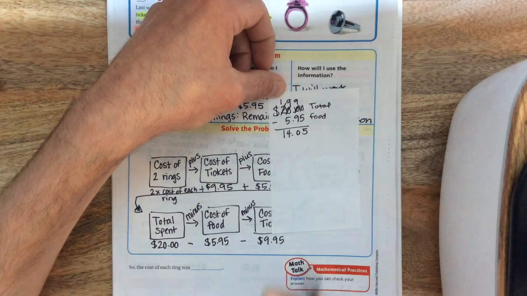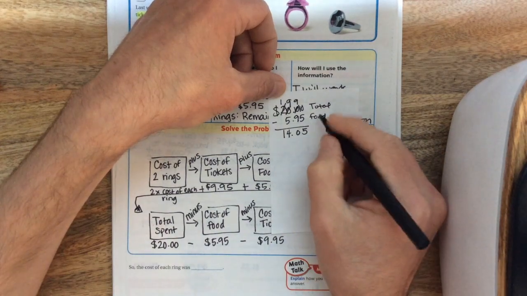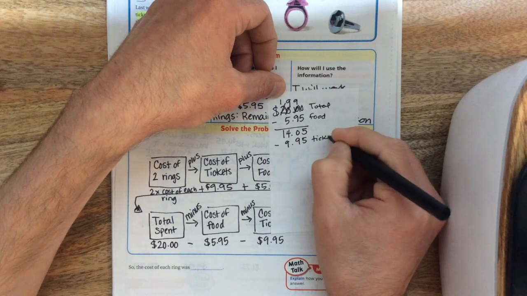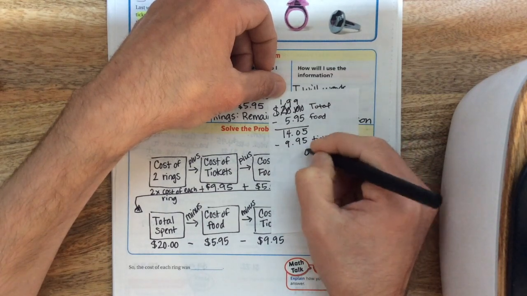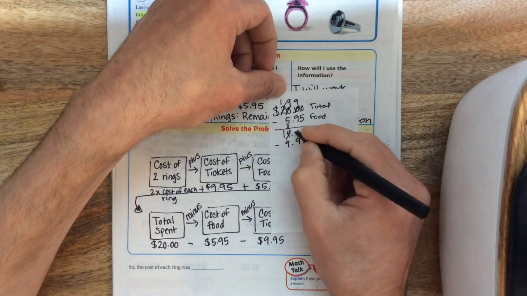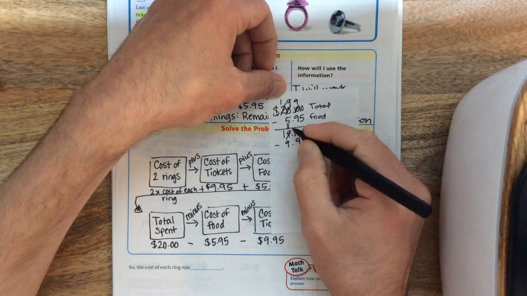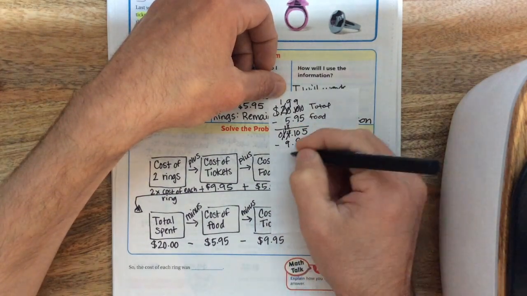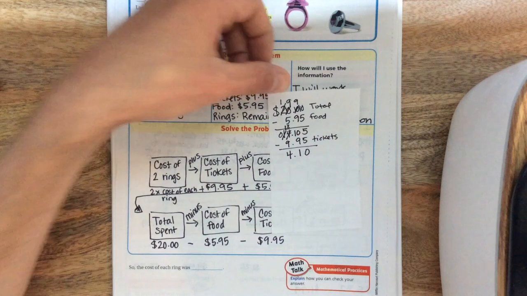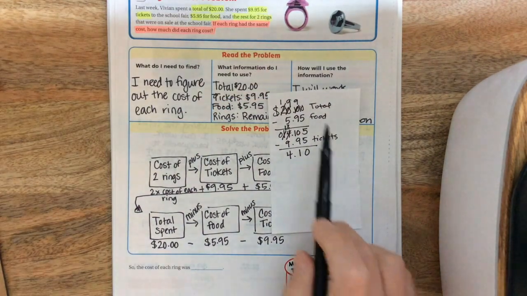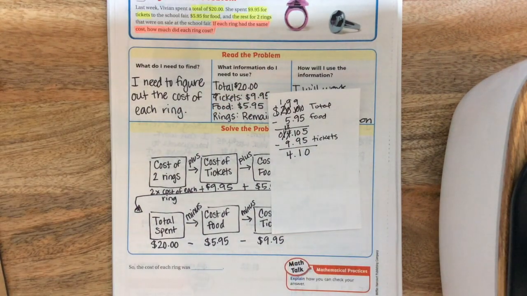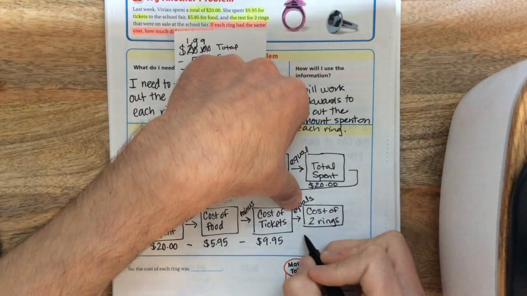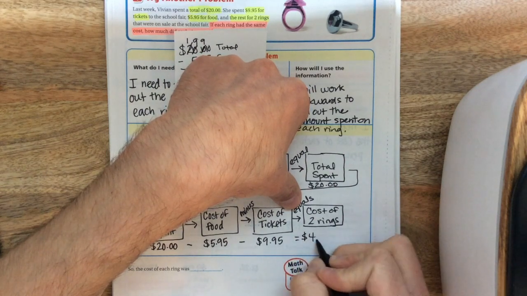Add a little side note. Now I'm going to subtract the cost of tickets. 5 minus 5 is 0. Well, I can't do that, so I'm going to regroup. 1, can't do that, so this is going to be 0. 13. 13 minus 9 is 4. So now I'm left with, after I have spent my food money, my ticket money, I would have $4.10 left. So now I can add this in right here. So this is going to equal $4.10.